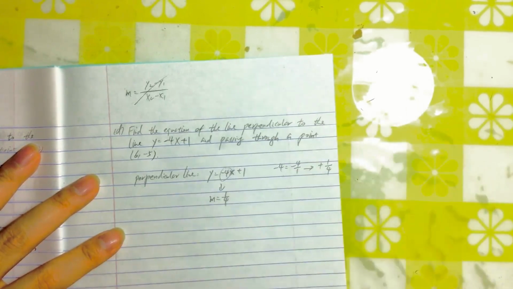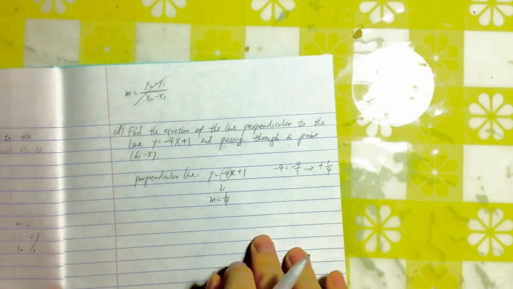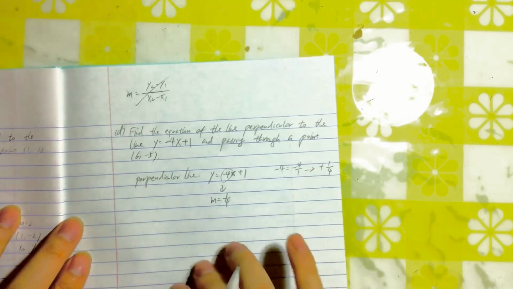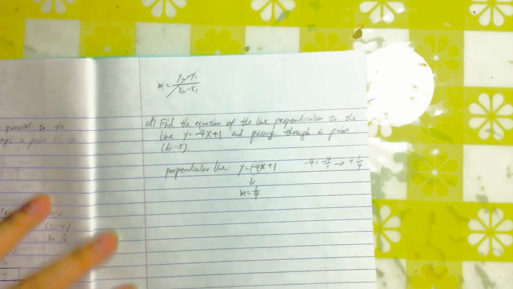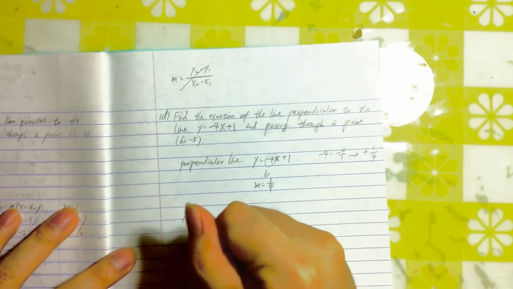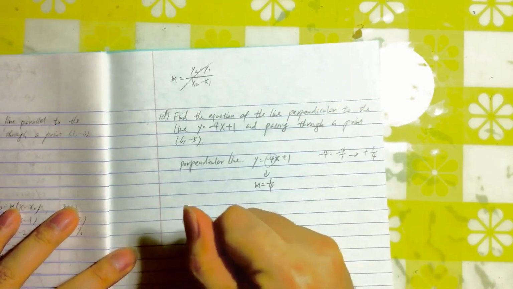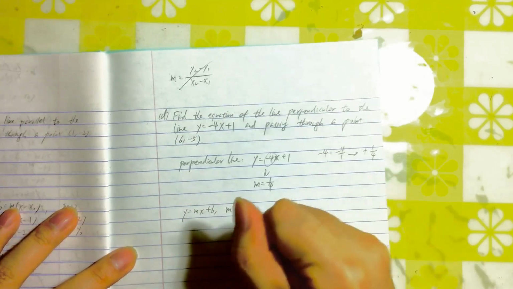These two lines are perpendicular. For the slope, we take the negative reciprocal. That's the slope of the line. Once we know the slope and we know a point, we can use slope-intercept form or point-slope form to find the equation of a line. We have two choices here. Either way is okay. Let me show you both ways here. If I use the slope-intercept form, the formula is y equal to mx plus b. Here we know that the slope is 1/4.